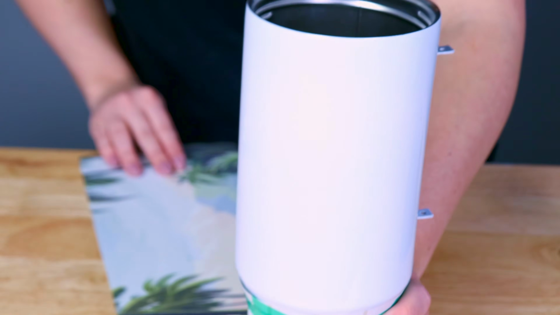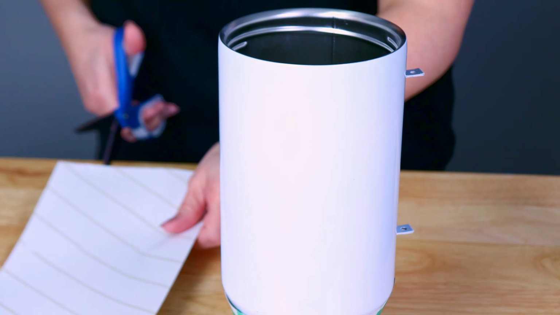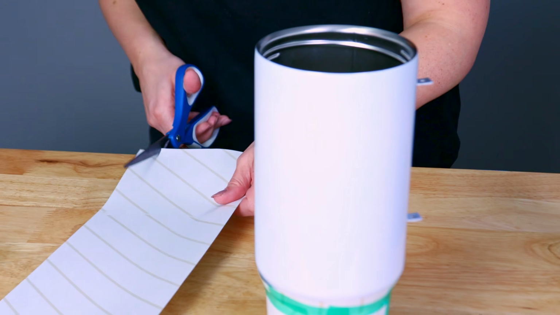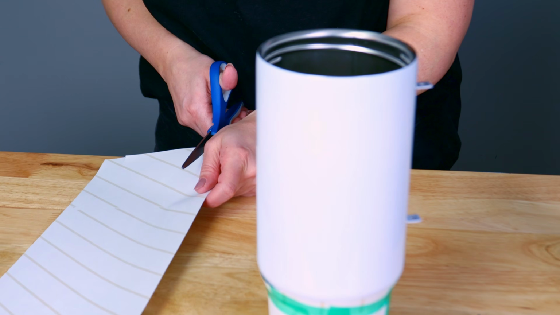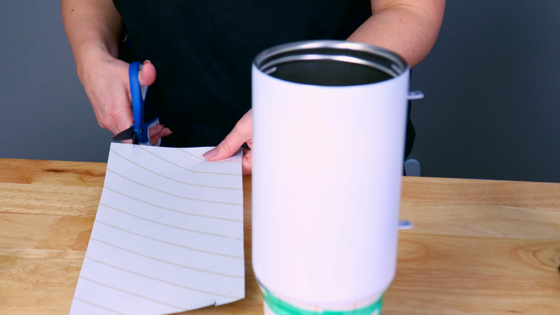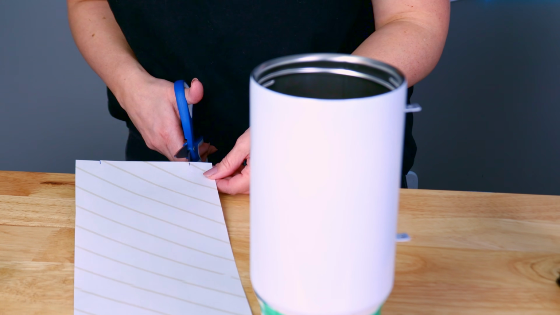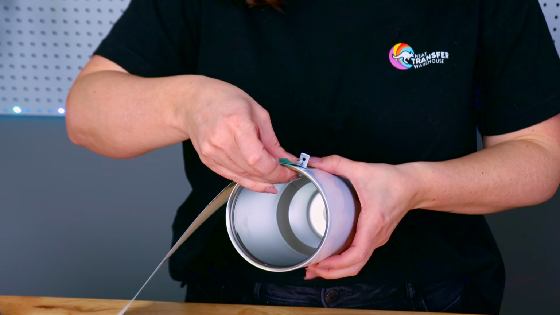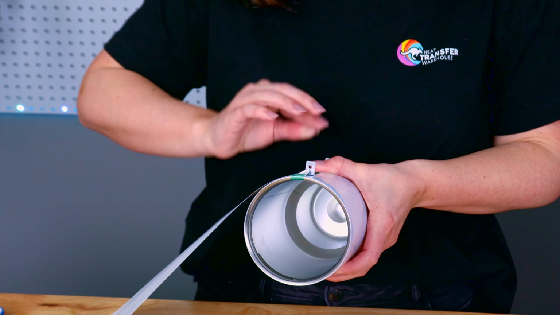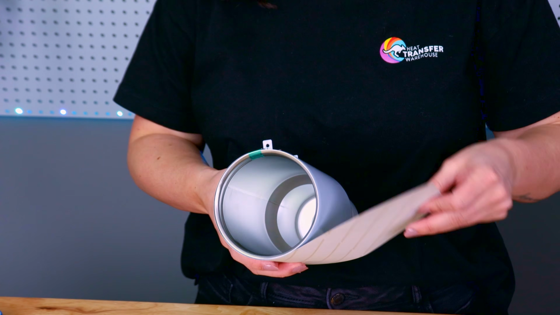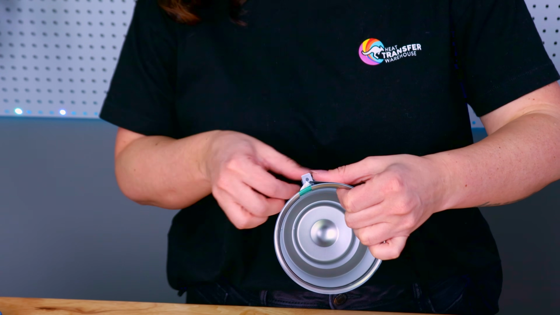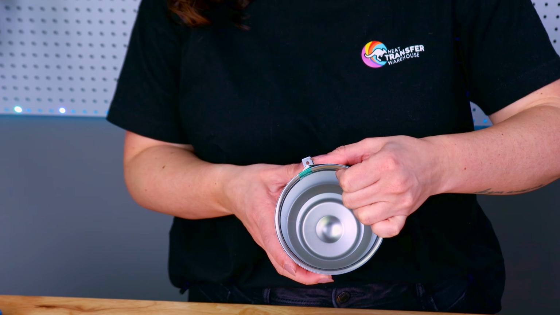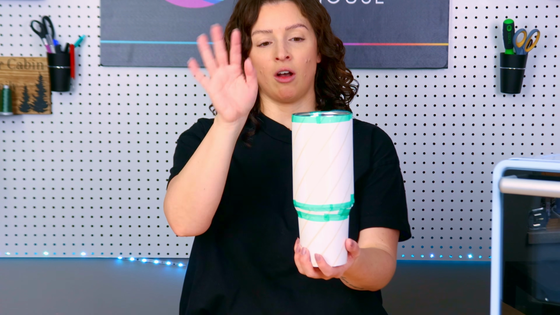All right. Start small, and then if I need to get bigger, I can. Halfway through there. All right, I am all taped up.